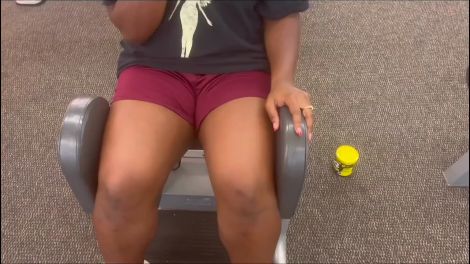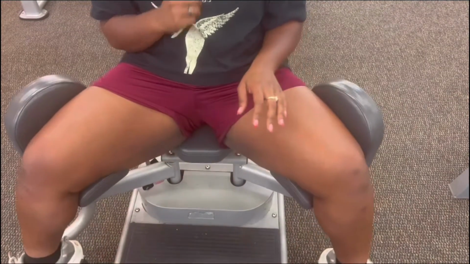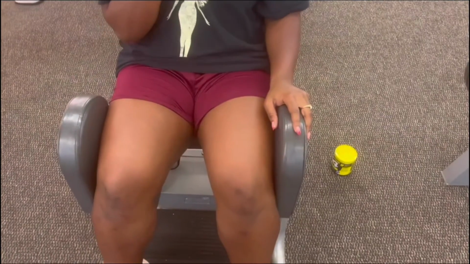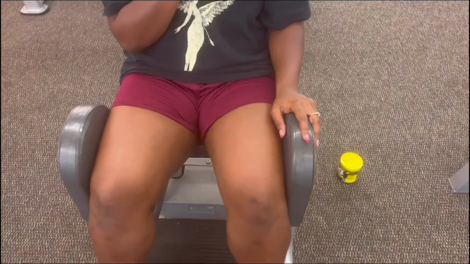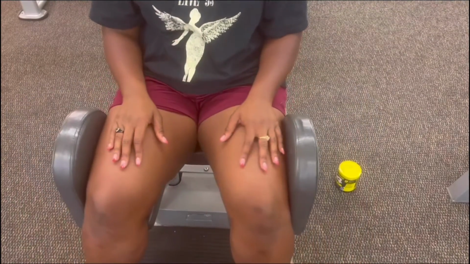Adduction is a movement of a body part toward the median plane, as in lowering an arm to the side of the body. The joint type is synovial ball and socket. The bones involved are the femur and the pelvis. Muscles are adductor brevis, longus, magnus, and gracilis.